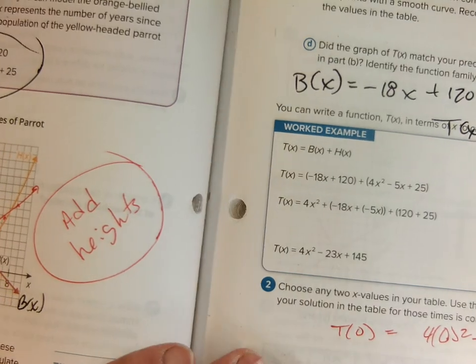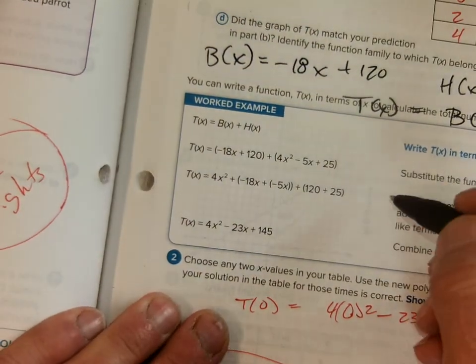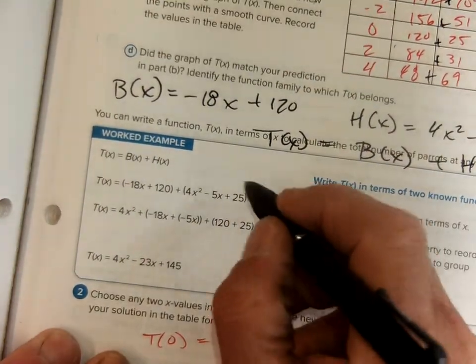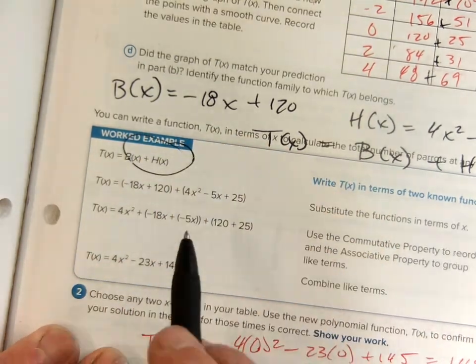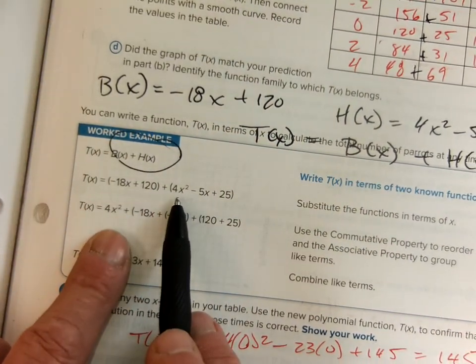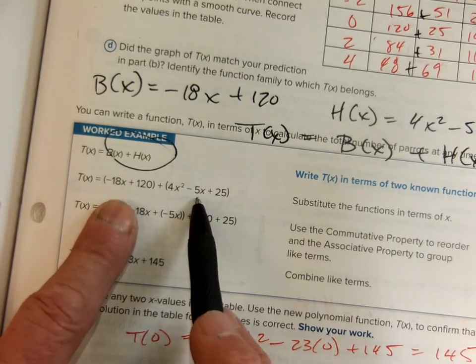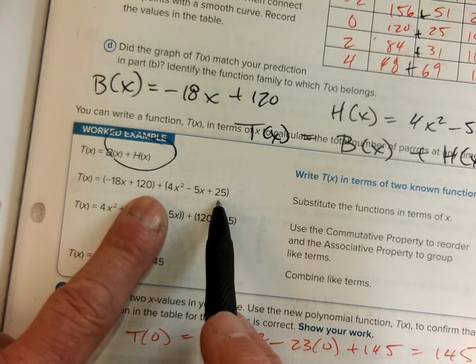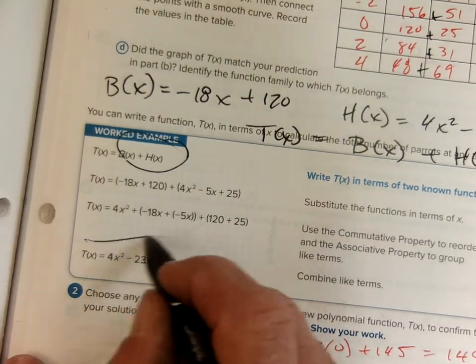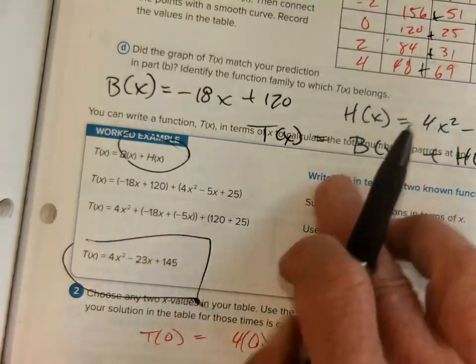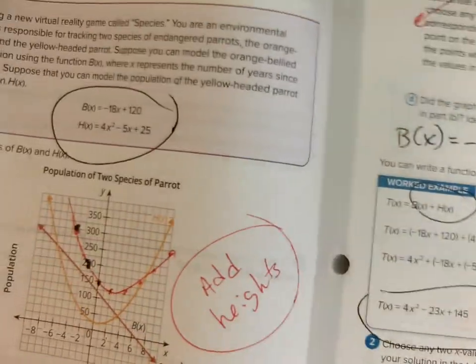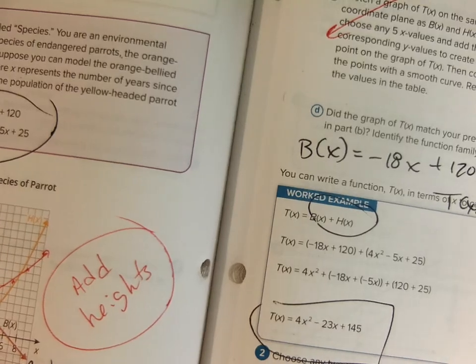Now there's a much easier way. Of course, if we want to just add them, we just add them. So if I went back to here, and I went b of x plus h of x, I just added 4x squared minus 23x plus 145. And if you were to graph this on Desmos, it would look like that. And that's all I had for the lesson today.